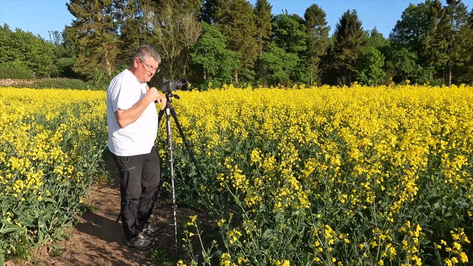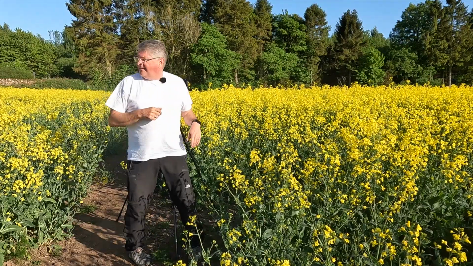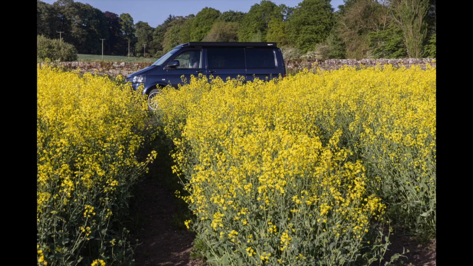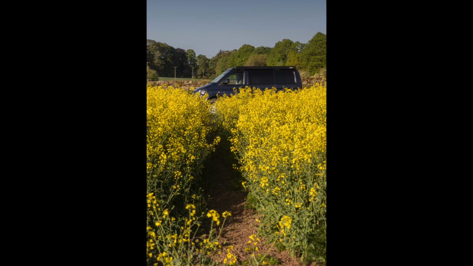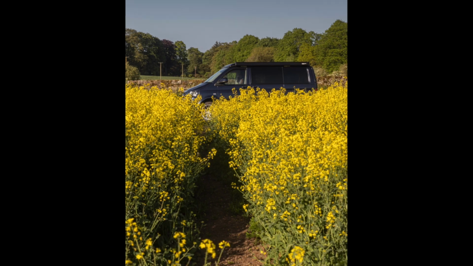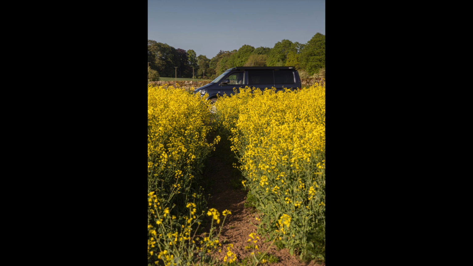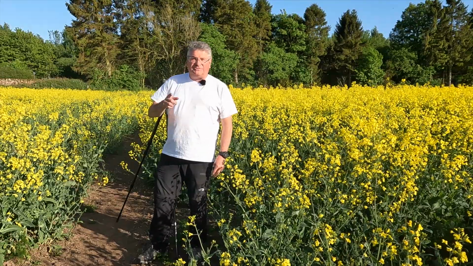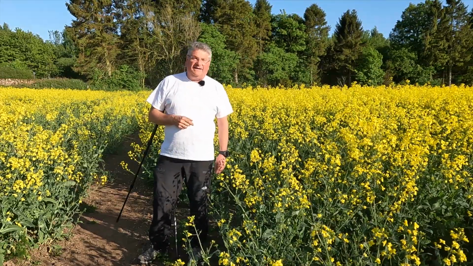And then as I was walking over, I spotted a potential wee opportunity with my van just sitting there at the side. So I might take a shot of the van with the rapeseed in front of it. Maybe just get that offending wheel that stopped me in my tracks last night. And you never know, it might make a wee bit of fun. So I'll take two or three of these images here and I'll share them with you now.